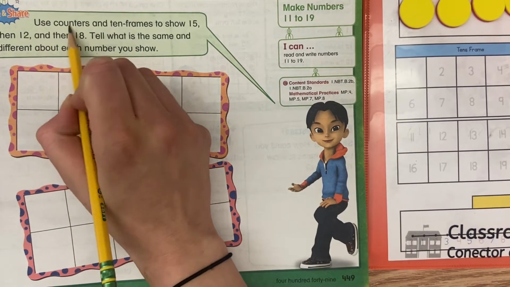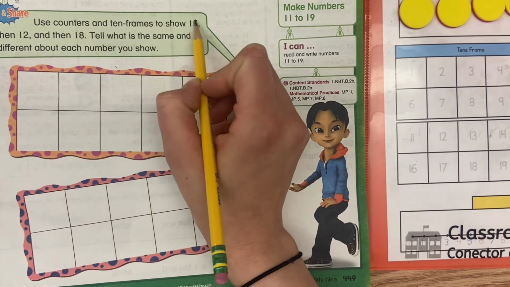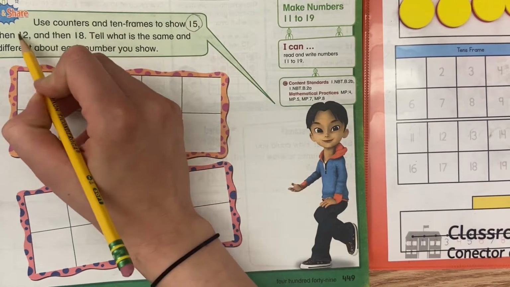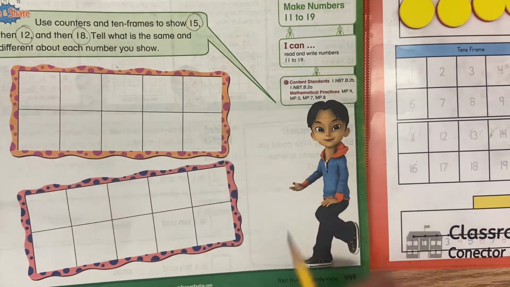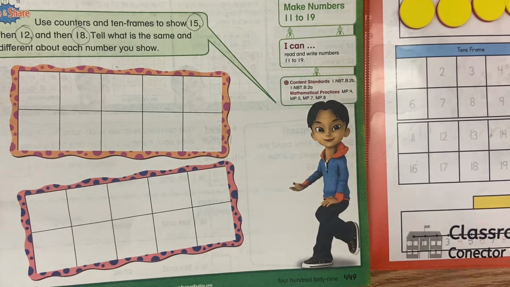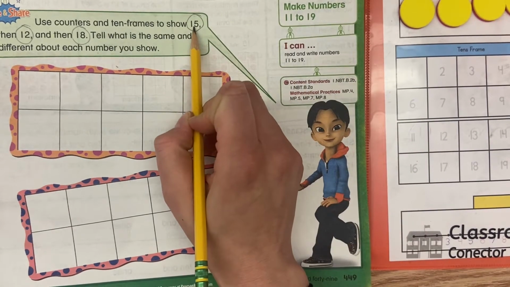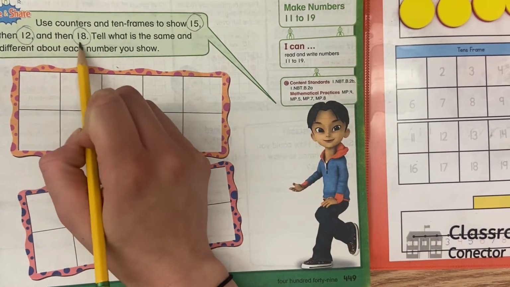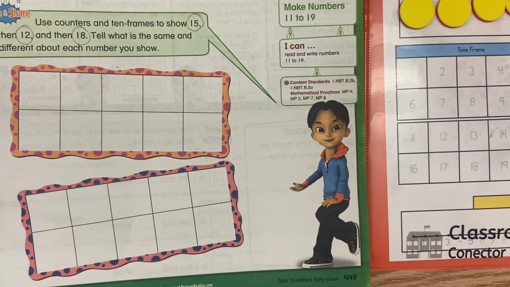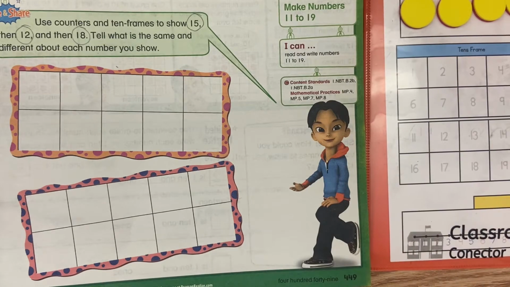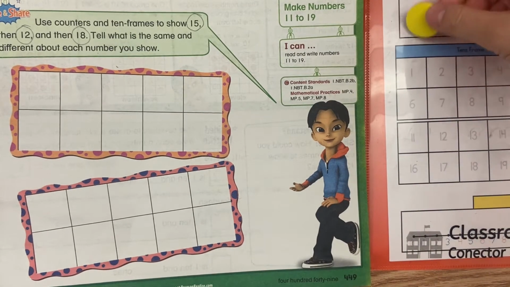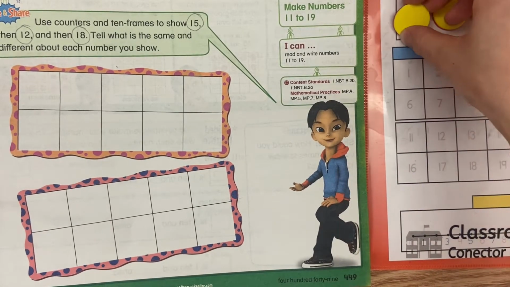It says to use counters and 10 frames to show 15, then 12, and then 18. Tell what is the same and different about each number you show. Well, I know that the numbers 15, 12, and 18 all have a group of 10 and some left over. Let's use our counters to make the number 15 first.